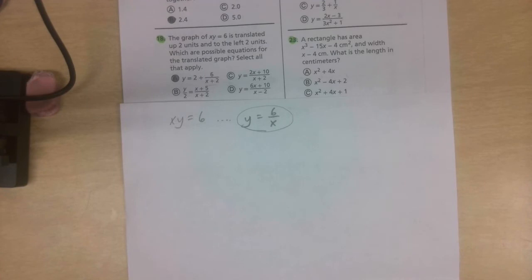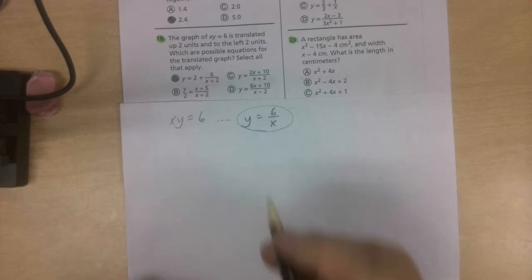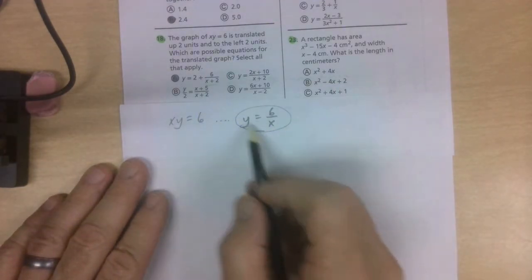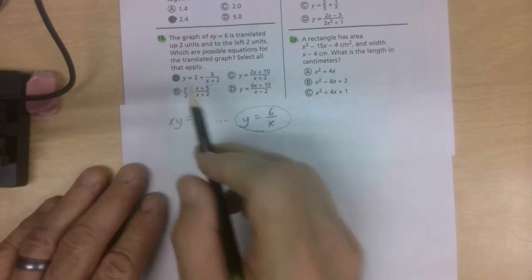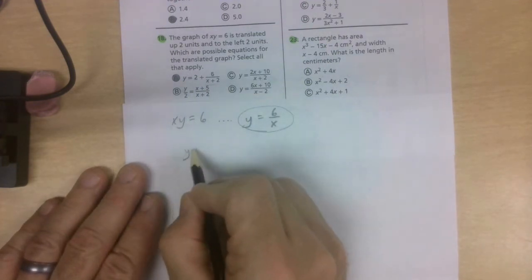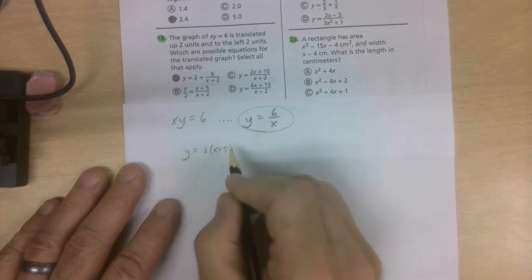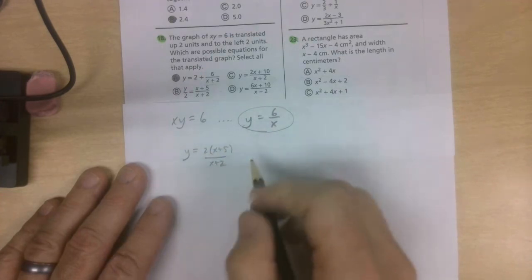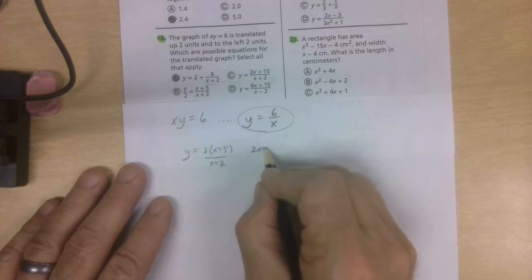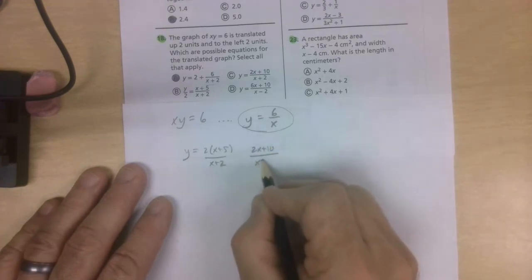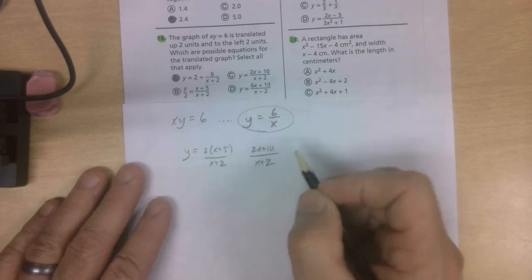So if we investigate letter B, we're going to move this around. I'm going to multiply both sides by 2. So I get y equals 2 times x plus 5 all over x plus 2. I'm going to go ahead and rewrite it as 2x plus 10 all over x plus 2.